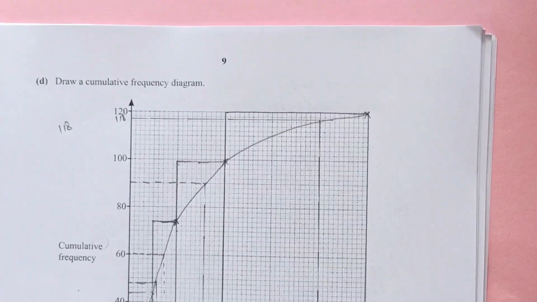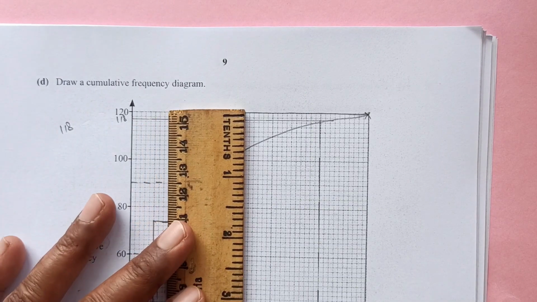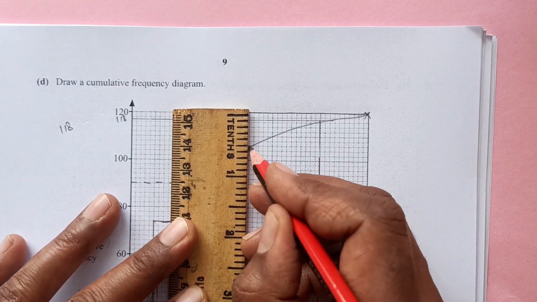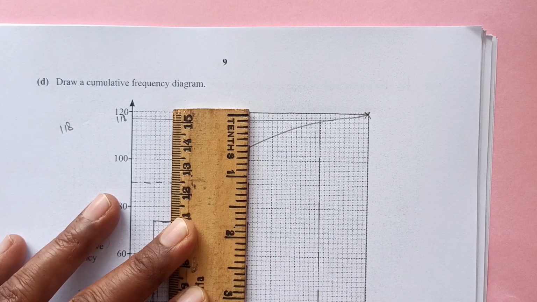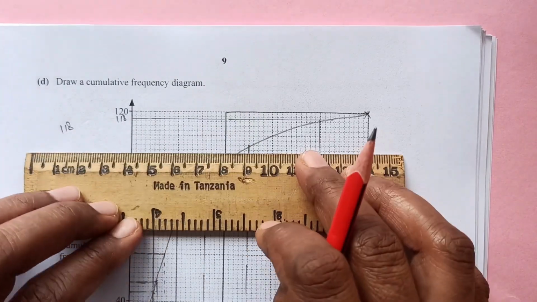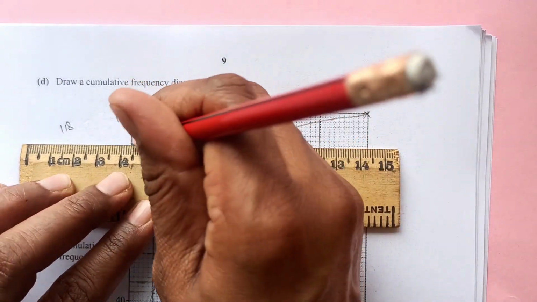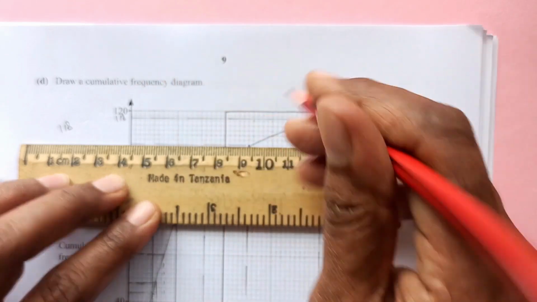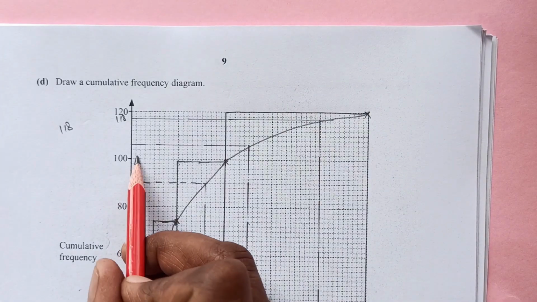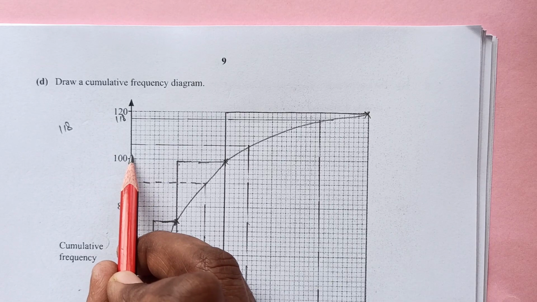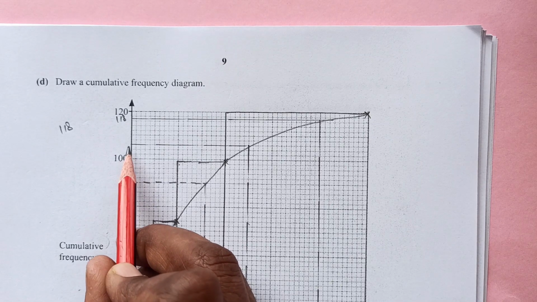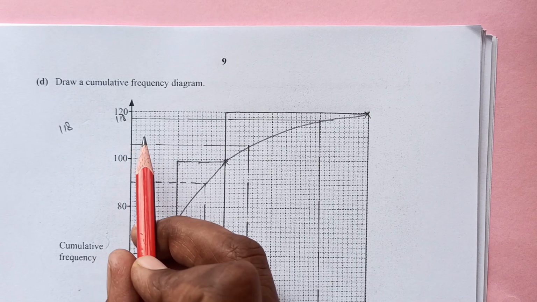Now for 250, along the vertical line we are going to draw a dotted line again over here, and then move towards the x-axis here, then we will see what value this is. This is 100, this is 102, 103, 104, right?